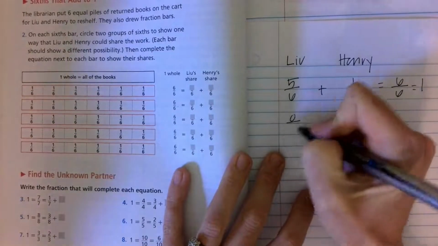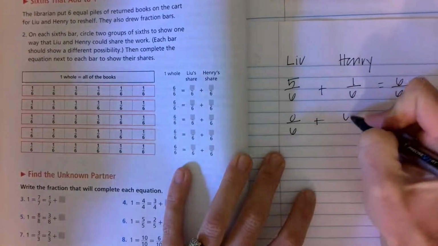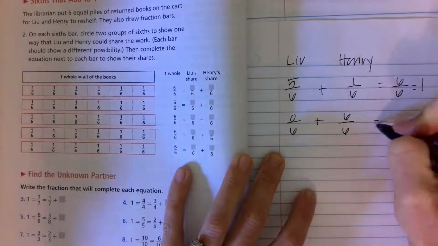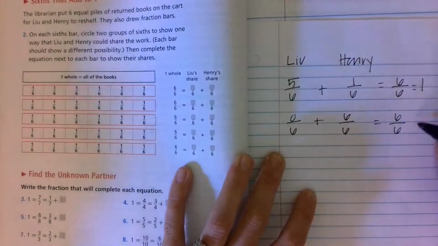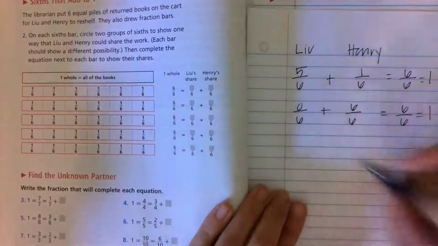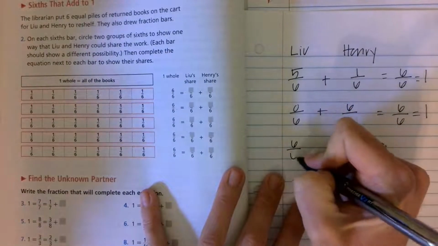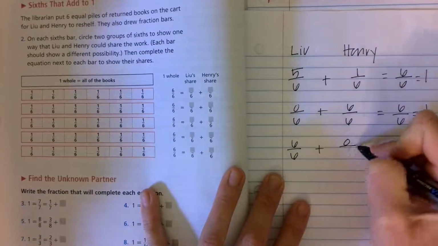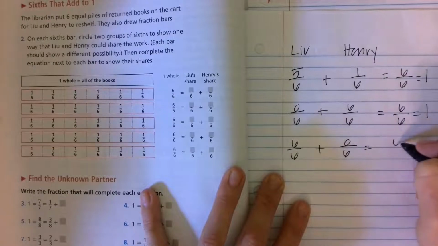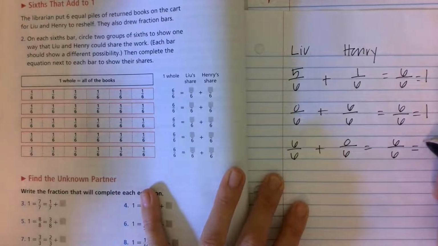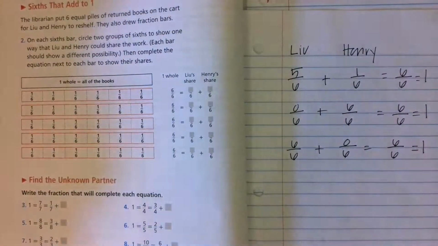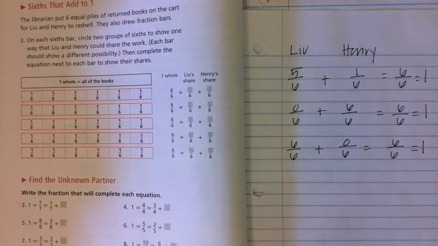If you wanted, you could say Lou did nothing, and that'd still equal 6 over 6. And I know we didn't do it earlier, but you could also say Lou did 6 and Henry did nothing. So these are all ways that we can decompose a fraction and make a whole.